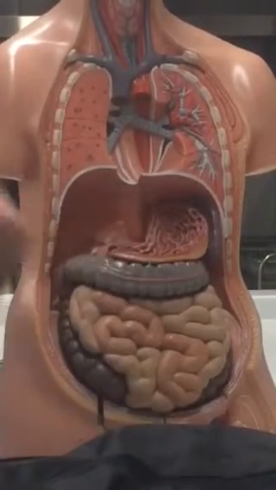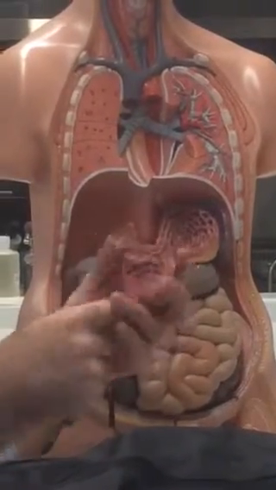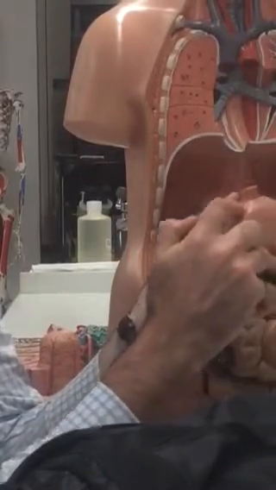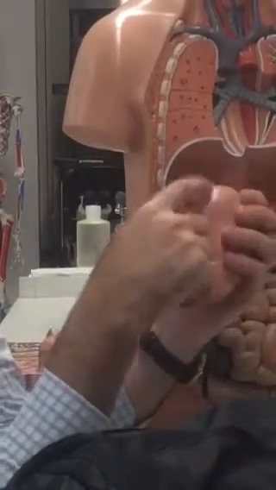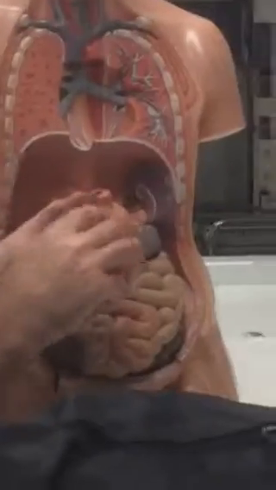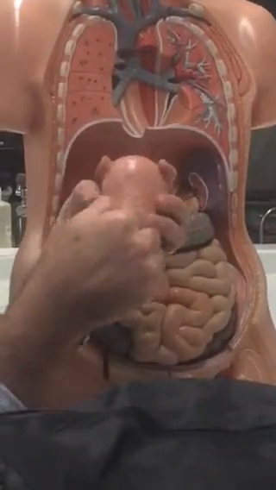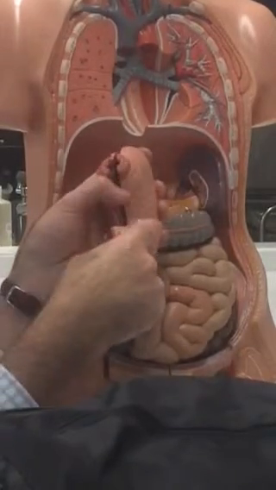Okay. And so the parts of the stomach. What is this part up here for? No, not that. That's the fundus there. So this is something else on the side. It's the cardiac region. This is the body. What is this region down here called?